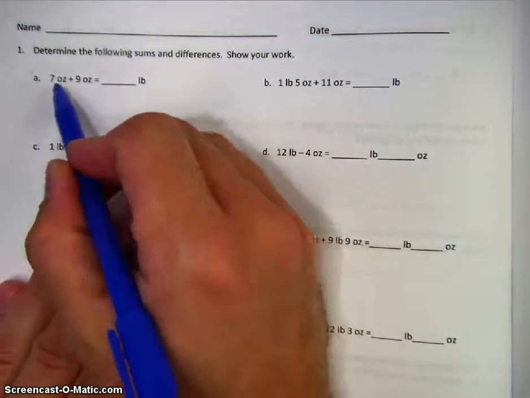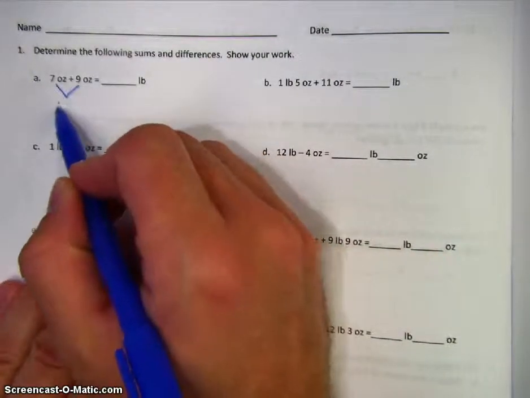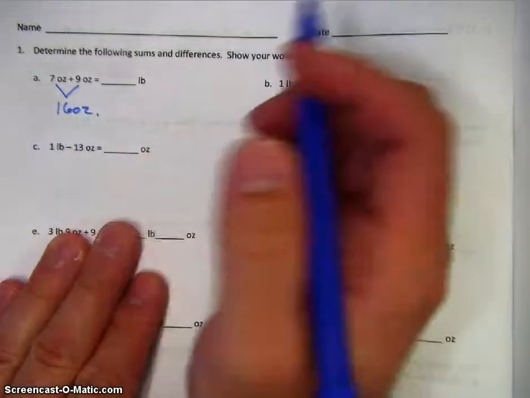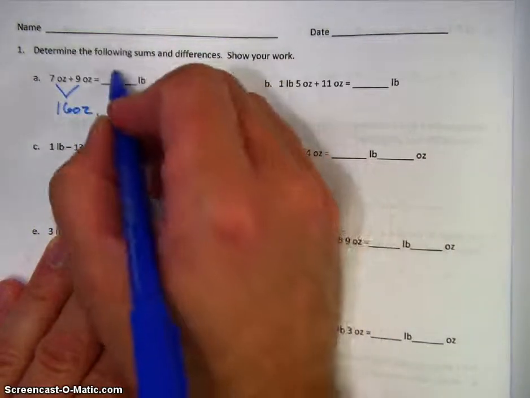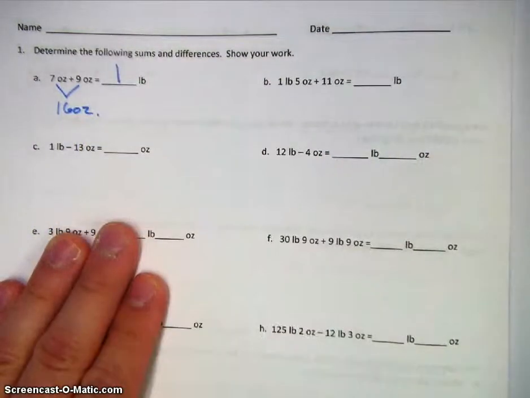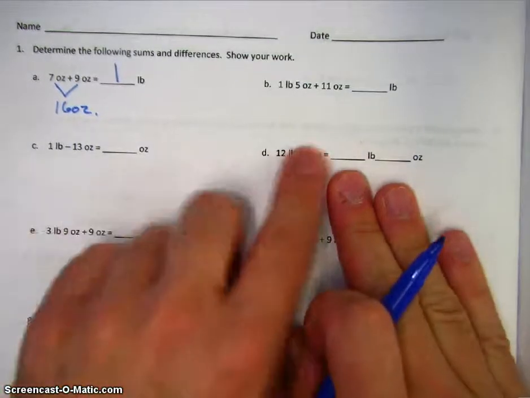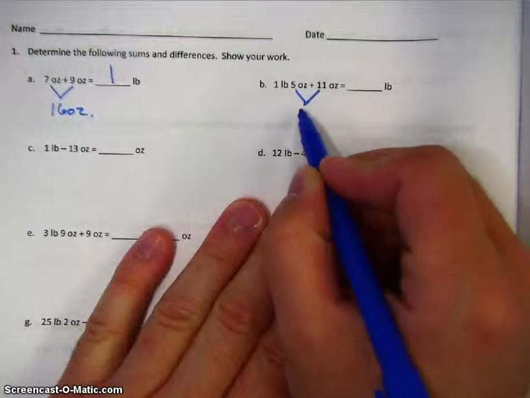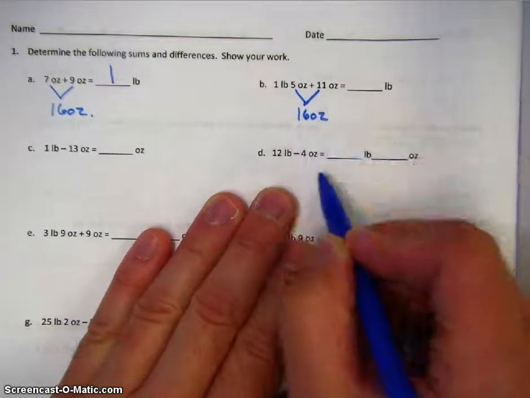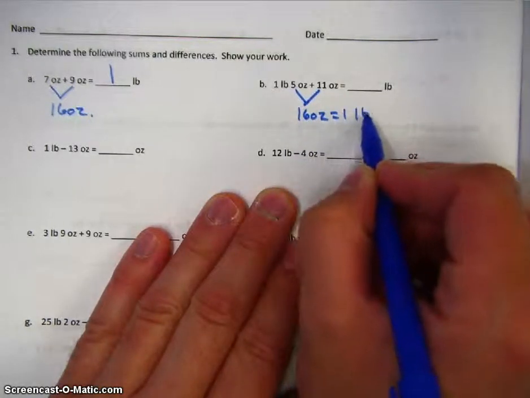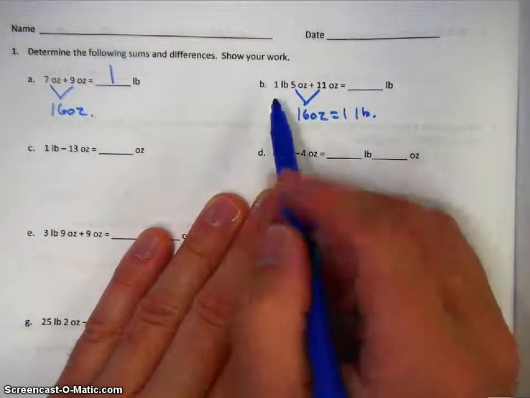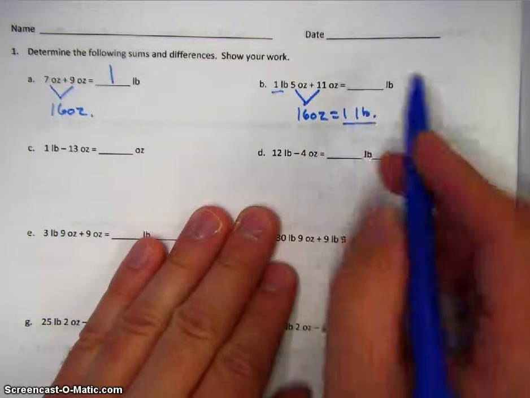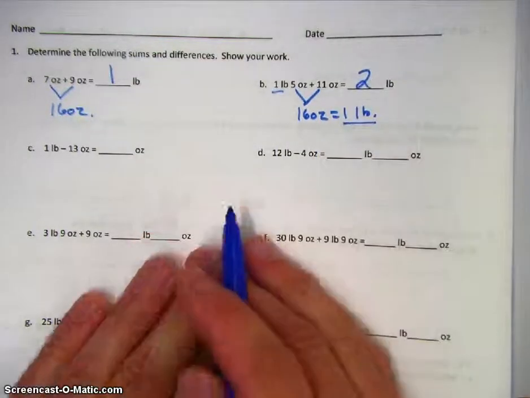Okay, so we see that 7 ounces and 9 ounces equals 16 ounces. And we know that 16 ounces then equals 1 pound. Okay. Now we start looking at some mixed units here. Now again, we see that we have 5 ounces and 11 ounces to get us 16 ounces, which equals 1 pound. So we have 1 pound and 1 pound for a total of 2 pounds.